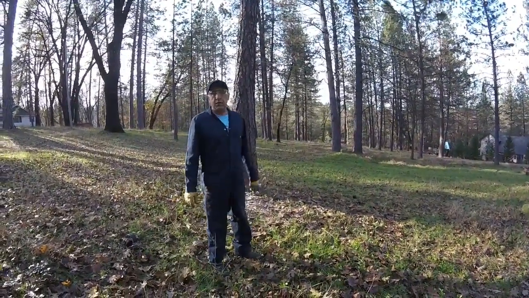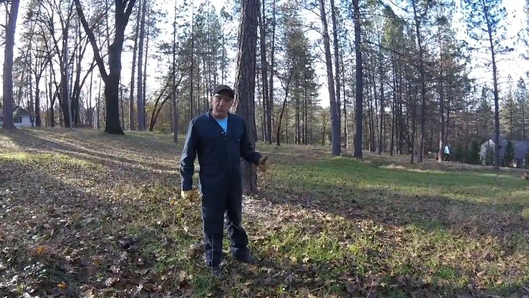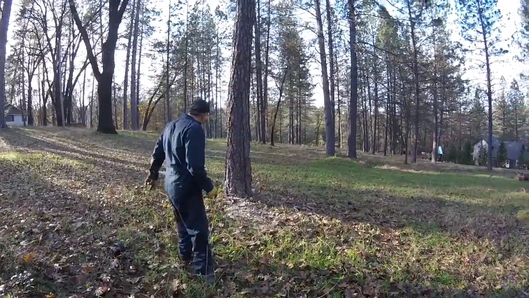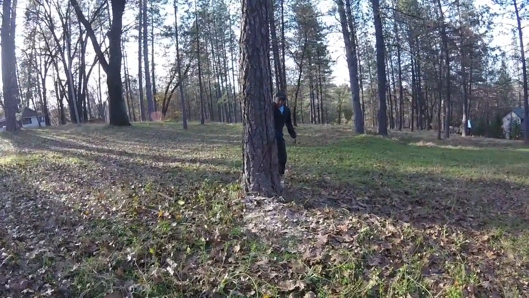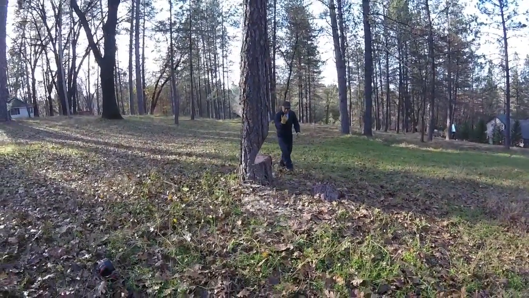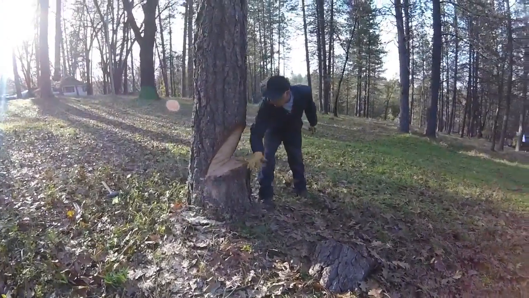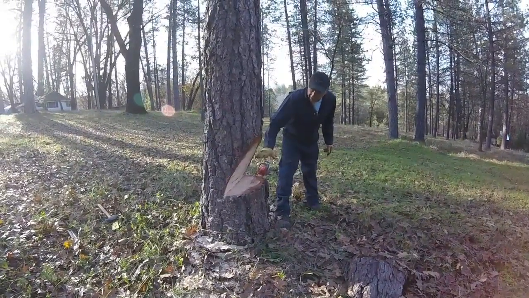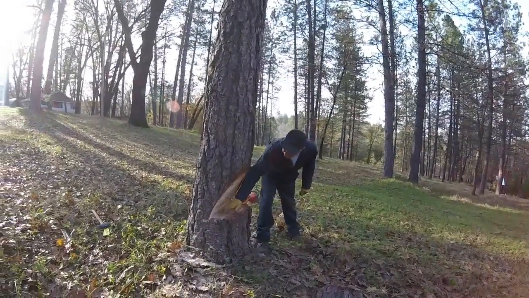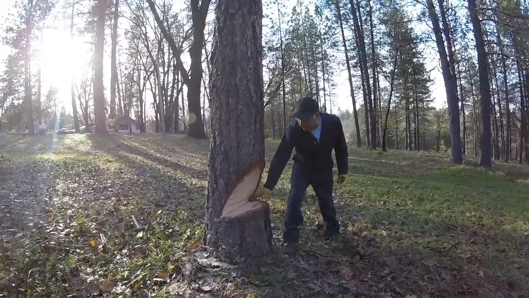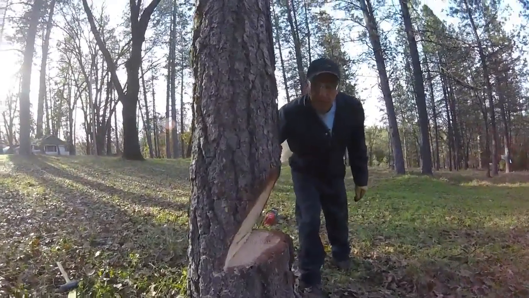Okay, I've finished cutting out what's called the face cut, and now I'm ready to remove the wedge and expose the face cut. As you can see, we've cut the face at a slight angle to the right to try to bring the tree down toward the right. I want to make sure this, what's called the hinge area, is nice and straight and clean. I'm going to do a little cleaning, then I'm going to do the back cut.